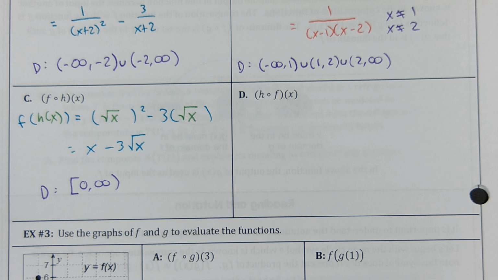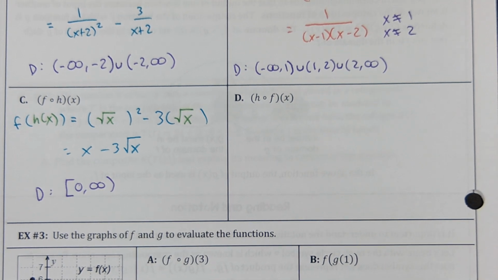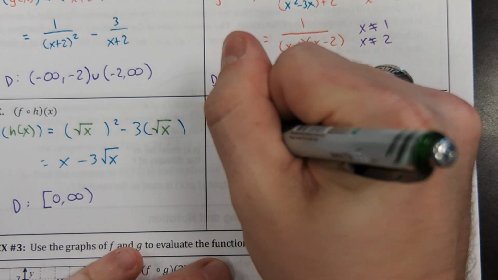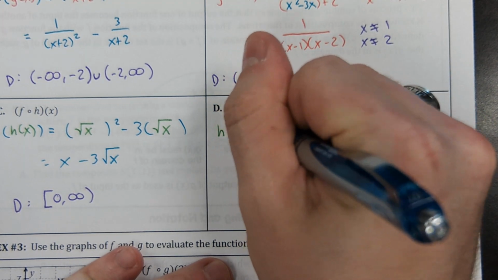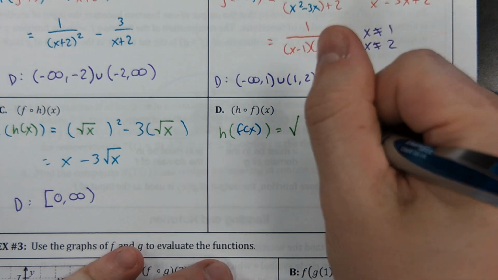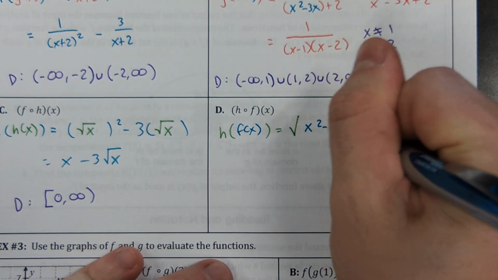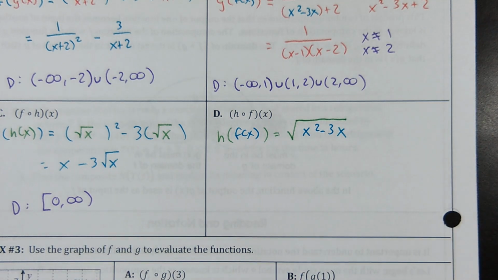And the last one, h of f. H was green. Square root of this blue stuff. I hope you'll forgive me for not using the parentheses because I could see they had absolutely no purpose. So I went ahead and skipped over writing them. I saw they were going to be useless to me.